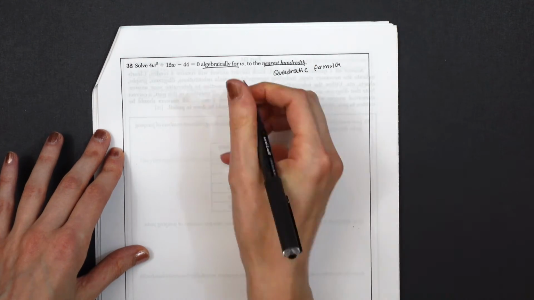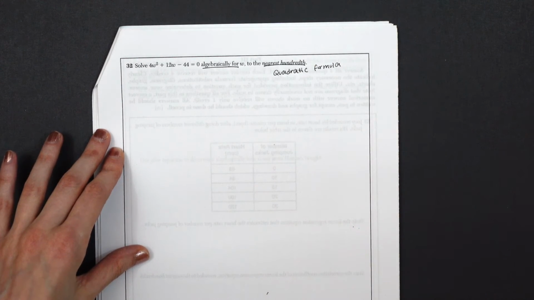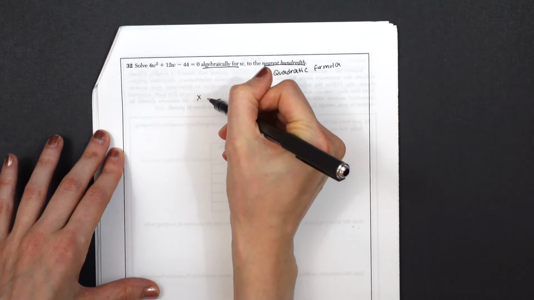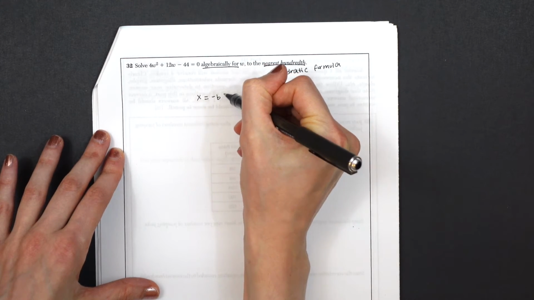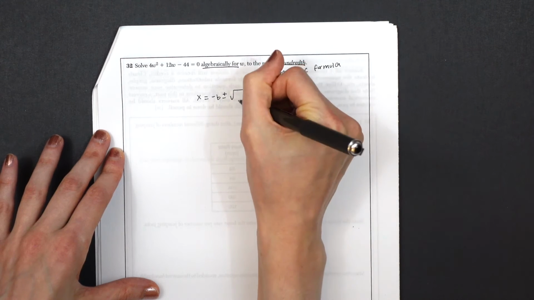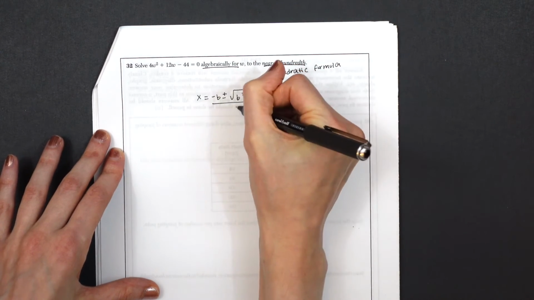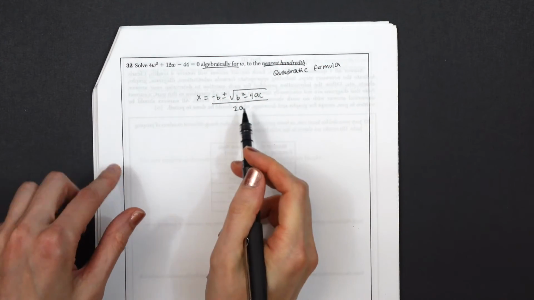So just a reminder about what that formula is. I have a video that goes over the quadratic formula. If you want to practice that more, you can check that out right here in the top right hand corner. But let's go over it here as well. So the formula is x equals negative b plus or minus the square root of b squared minus 4ac, all over 2a. So where do these a, b's, and c's come from?